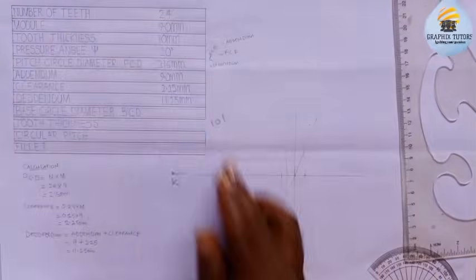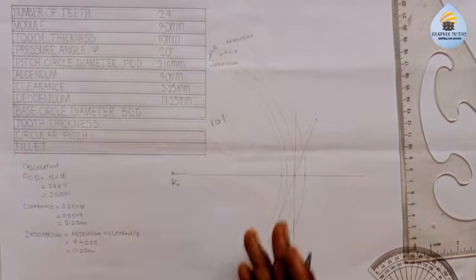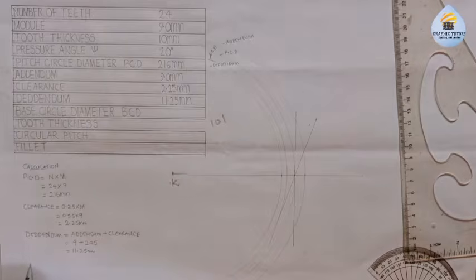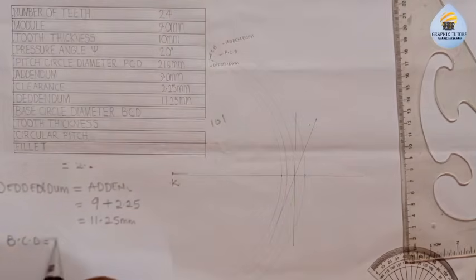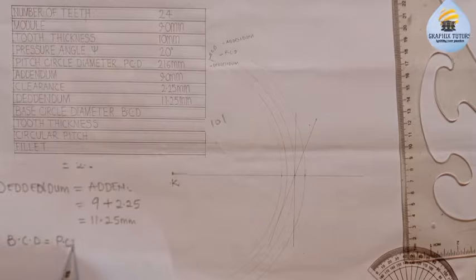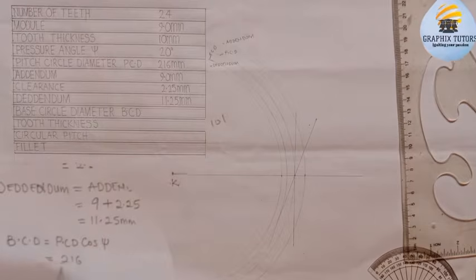Now, either you write 101 here, but by calculation, to get the base circle, we know very well that my BCD is equal to, this is option 2, if you don't want to use a protractor, the PCD times cos of the pressure angle. That is 216 cos 20.